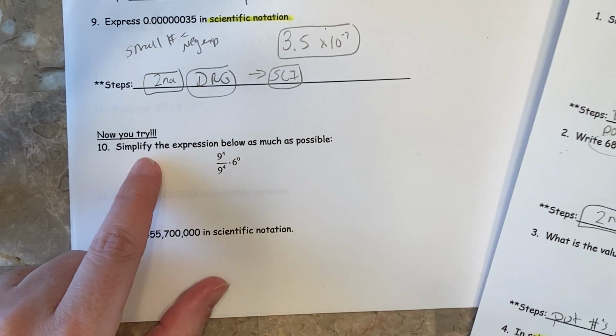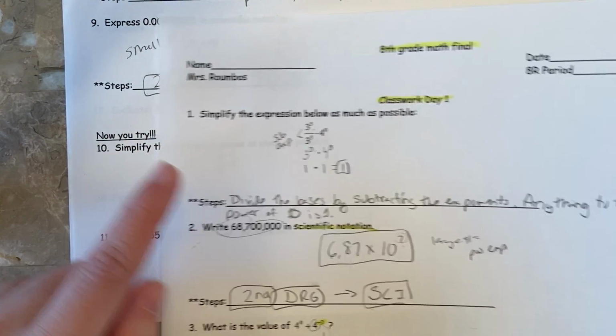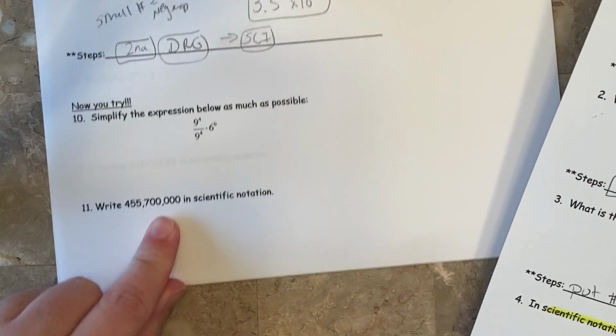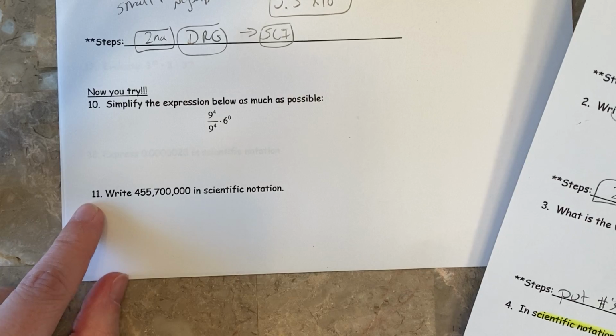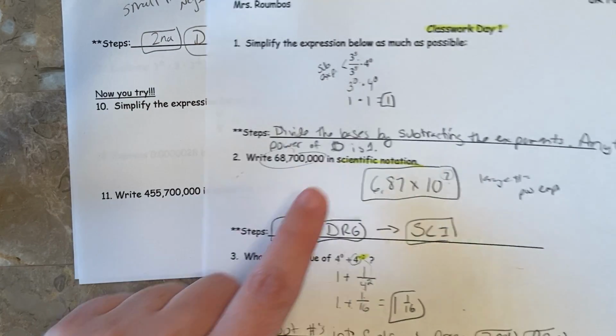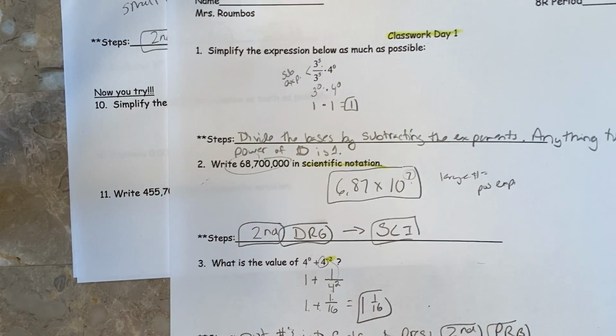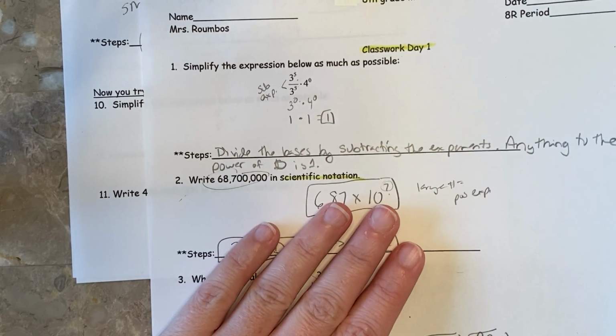So what does that mean? Question number 10, the first of the now you try, is the first one that we did together, number 1. Number 2, this is our number 11 for the now you try. So the second one of the now you try is exactly the same as the second in the classwork, and so on and so forth. So use your notes. It's the same exact question.